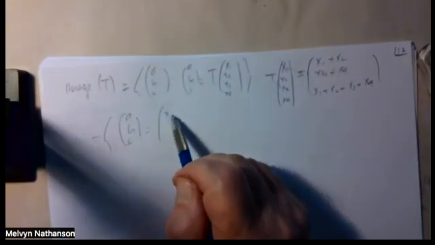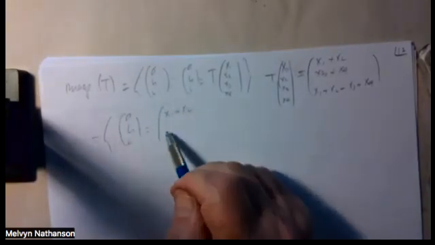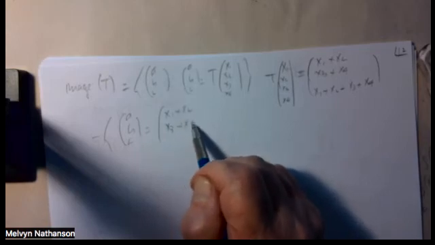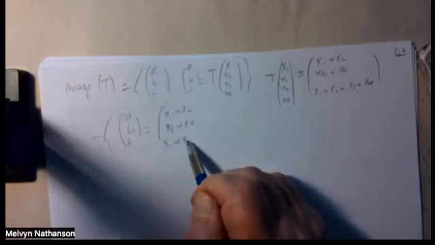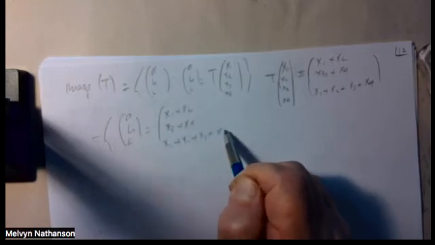This is all vectors A, B, and C which can be written in the form x1 plus x2, x3 plus x4, x1 plus x2 plus x3 plus x4.